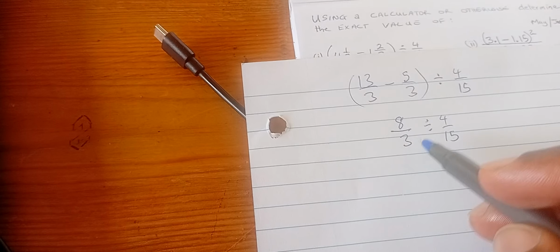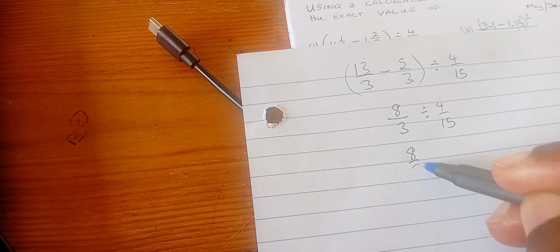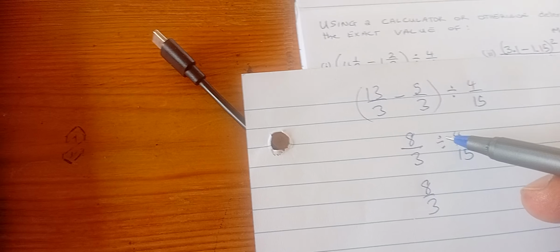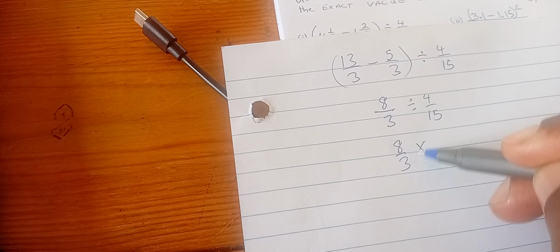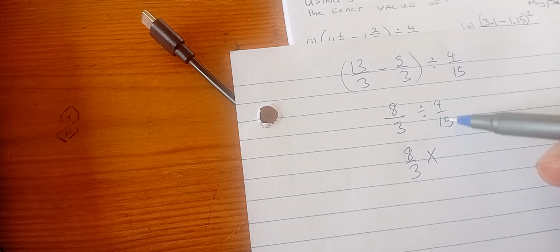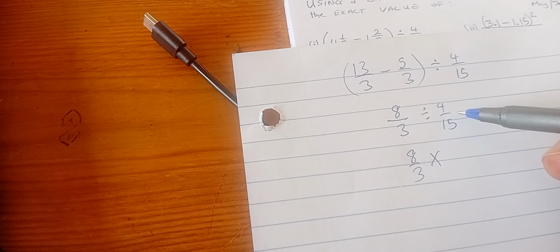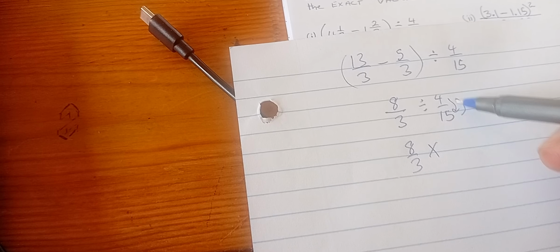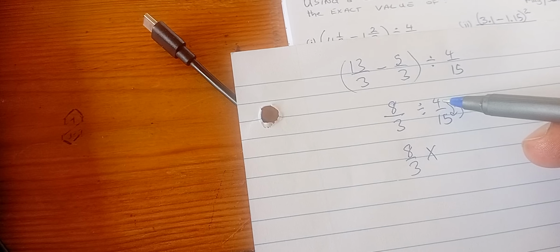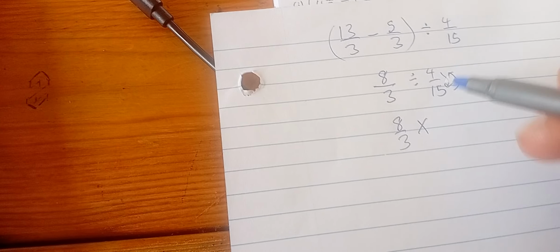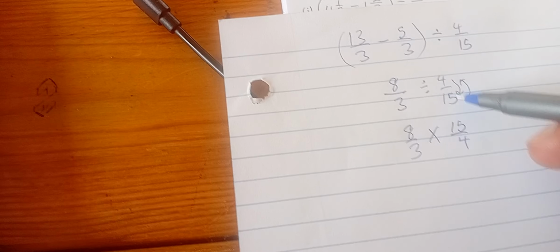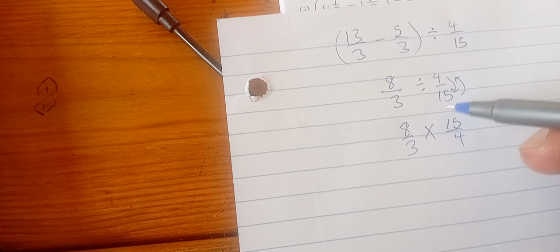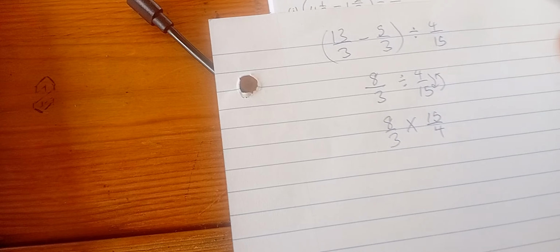Next step, I'll change, now dividing by 4/15 is the same as multiplying by the reciprocal of 4/15. The reciprocal is simply making the denominator become the numerator and the numerator become the denominator. So we'll have 15 over 4 instead. All right, so we switch the denominator and numerator once we change division to multiplication.